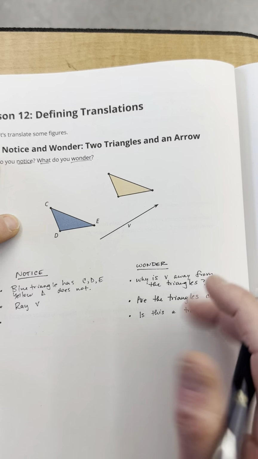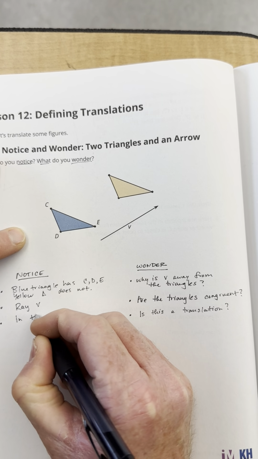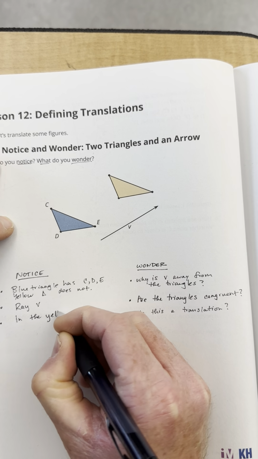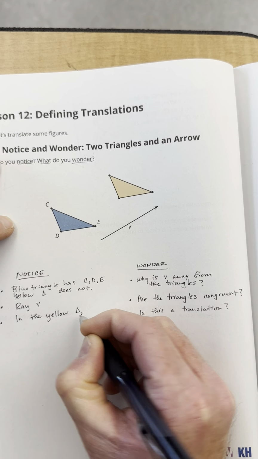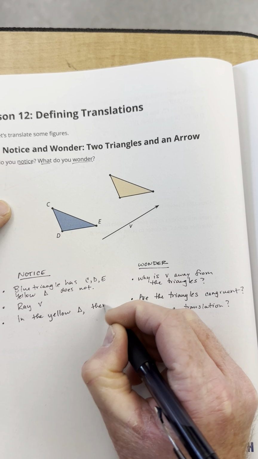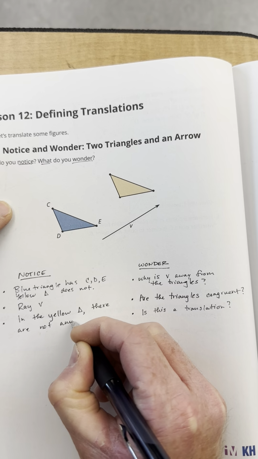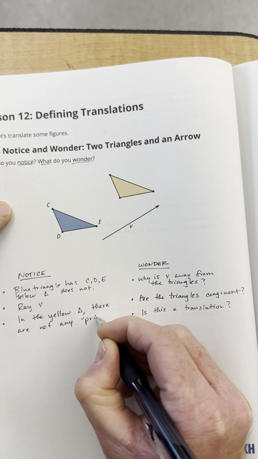Now another noticing is in the yellow triangle, there are not any prime labels.